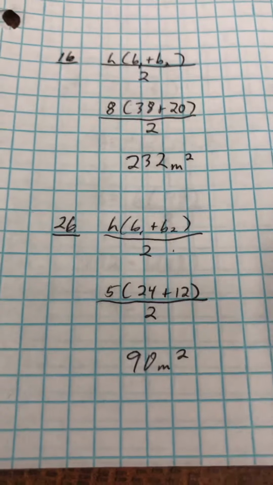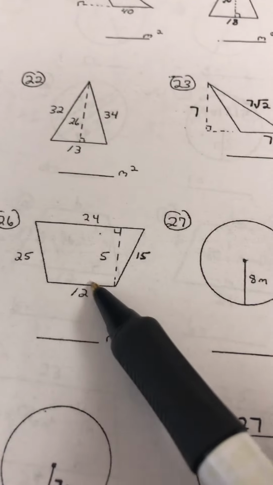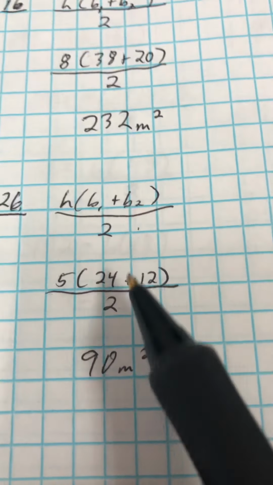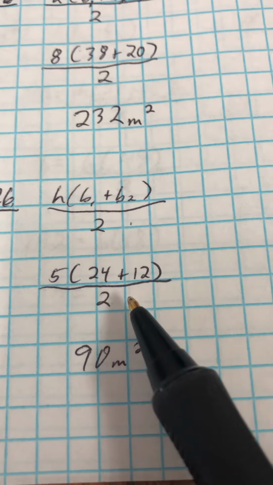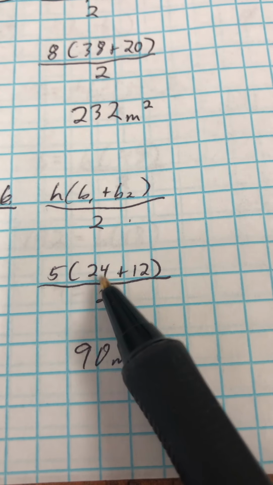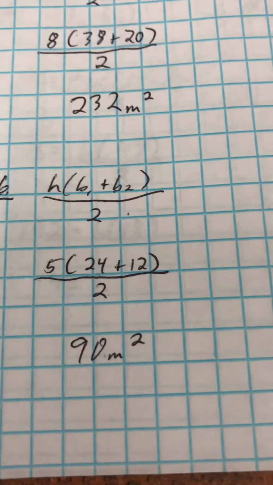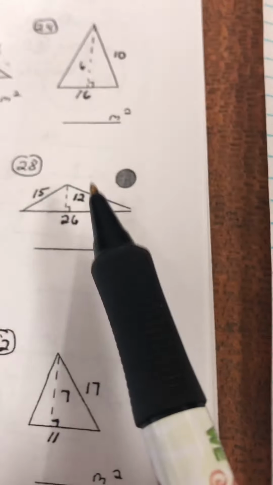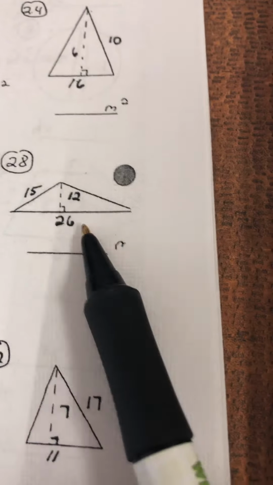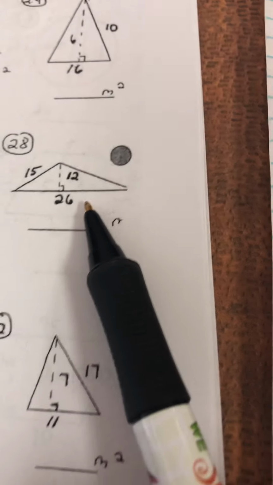26, I have base 1, base 2, and the height for this trapezoid. So I take that information and plug it in. Height, base 1, base 2, all divided by 2, get 90 meters squared. And then 28 is going to be another triangle, so do those like number 18 and 20.